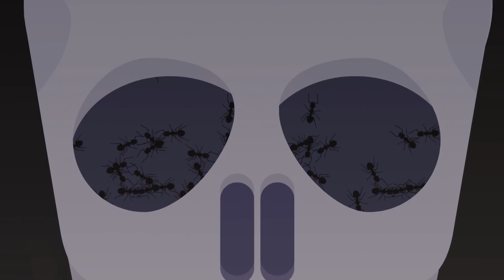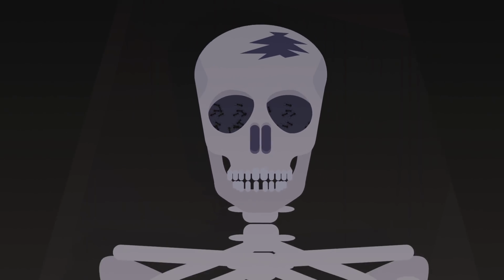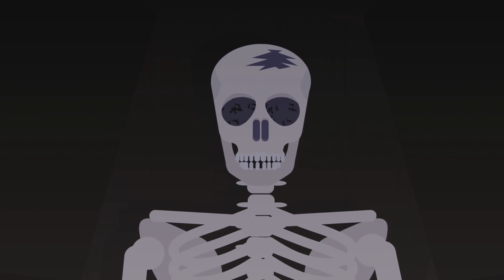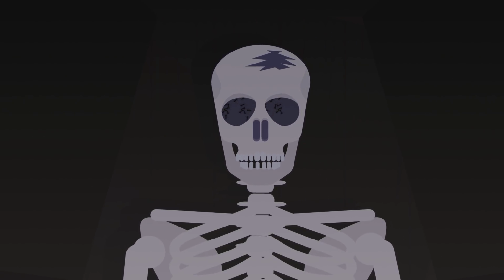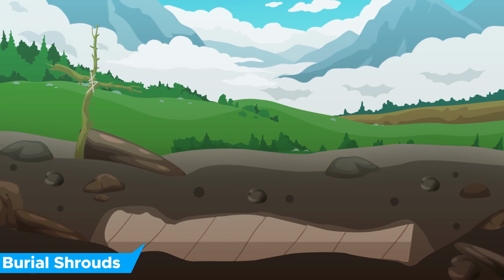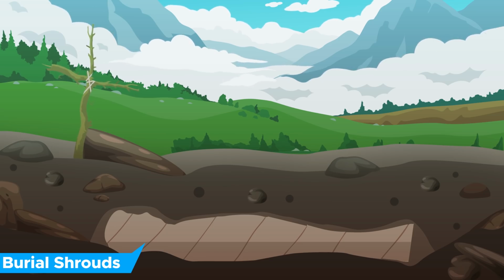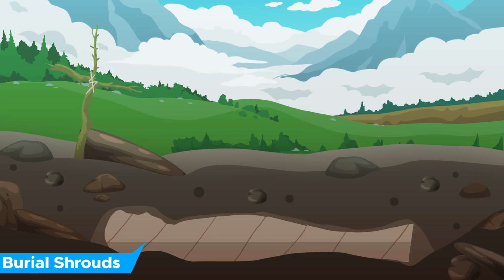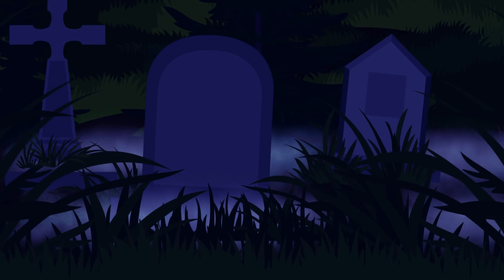Wooden coffins, like we use them today to bury the deceased, were a luxury that most people couldn't afford in these times. Instead, the poor wrapped their dead in white cloth, so-called burial shrouds, which covered and protected the corpses. These were traditionally made of linen, in imitation of Jesus' burial shrouds, and later of wool.